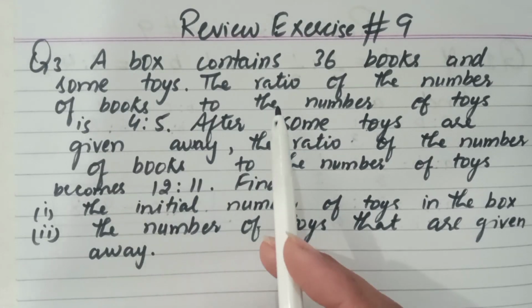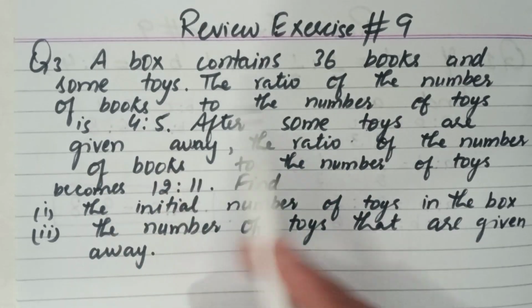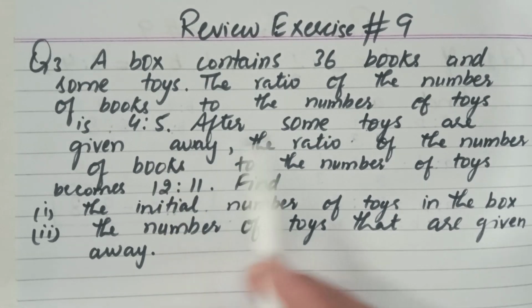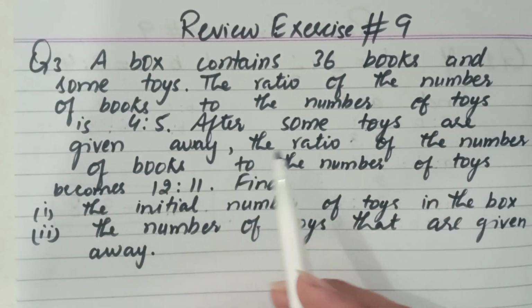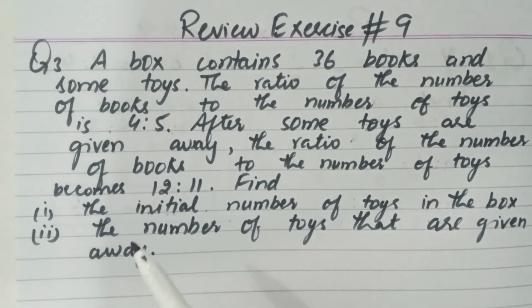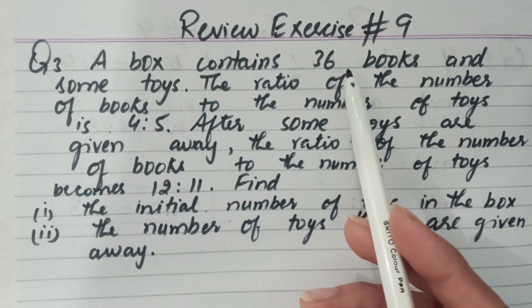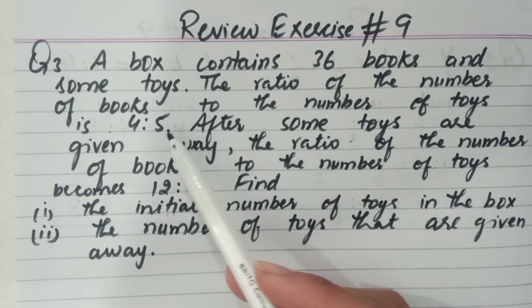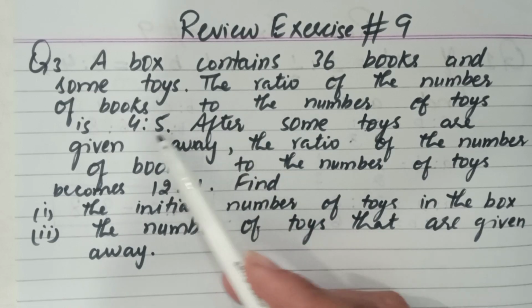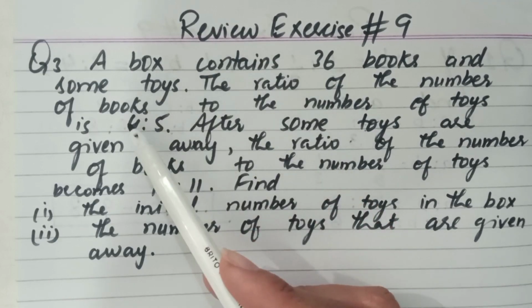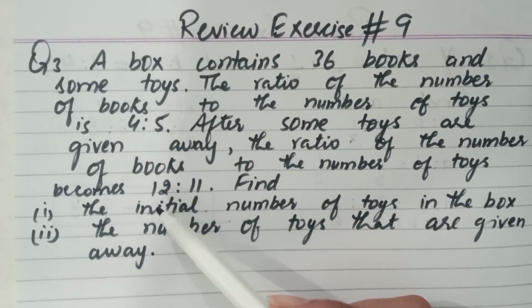Now students, question number 3. A box contains 36 books and some toys. The ratio of the number of books to the number of toys is 4:5. After some toys are given away, the ratio of the number of books to the number of toys is 12:11. Find the initial number of toys in the box. The number of books is not changed, which is 36. Only the toys are changed because some toys are given away. The two ratios are provided to us. The number of books is the same, 36 in both.